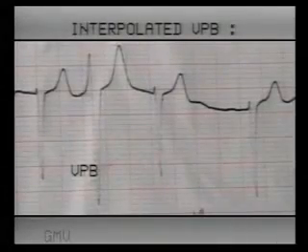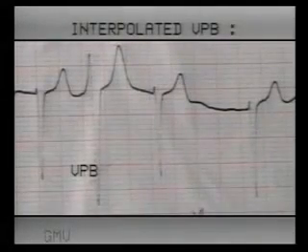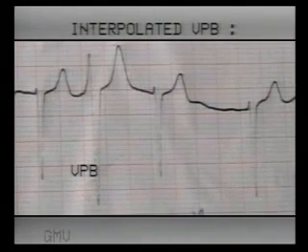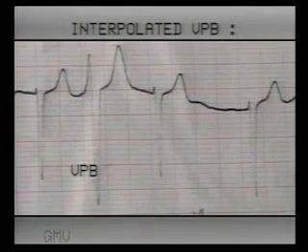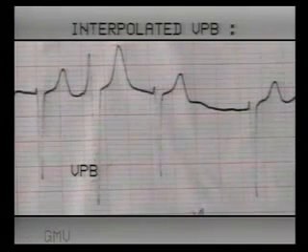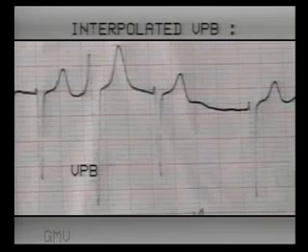This is an interpolated ventricular premature beat. Note that the shape and amplitude of the QRS complex is changed, so it is a ventricular beat, and the succeeding beat is slightly delayed due to prolongation of the PR interval.